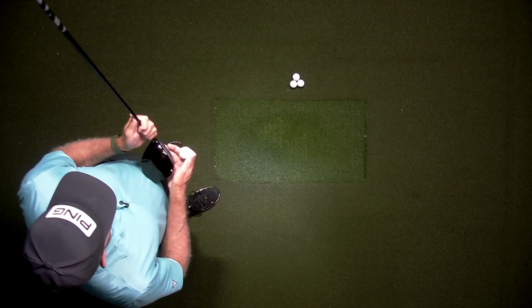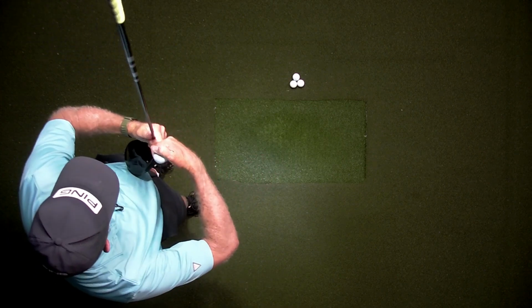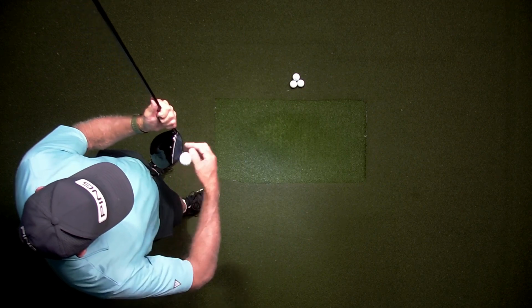Okay, so it's called gear effect, and they call it gear because it's like two gears going opposite directions, right? So this is rotating that way.